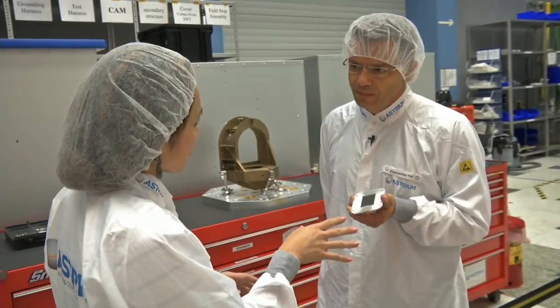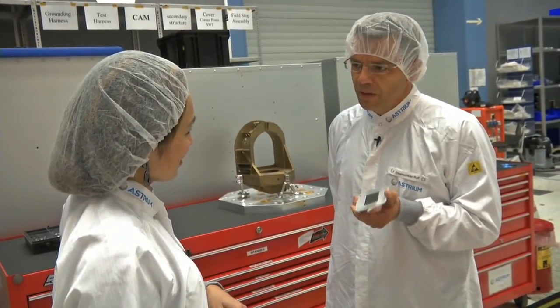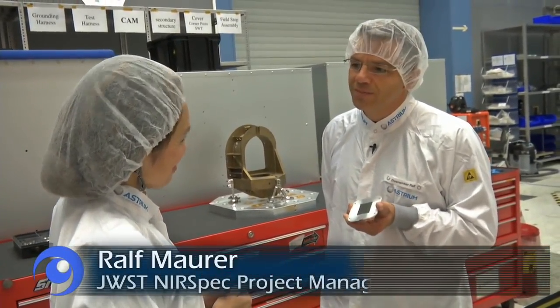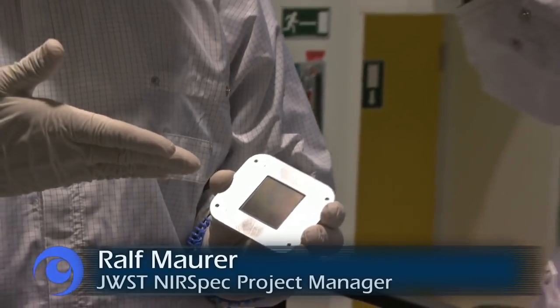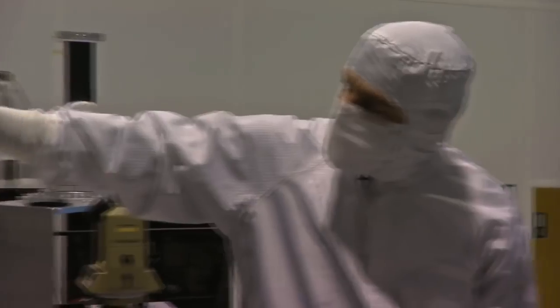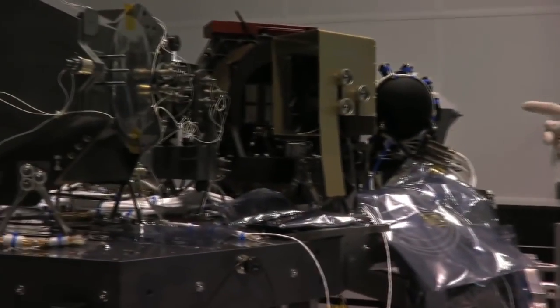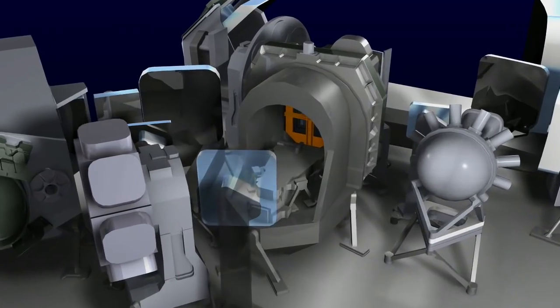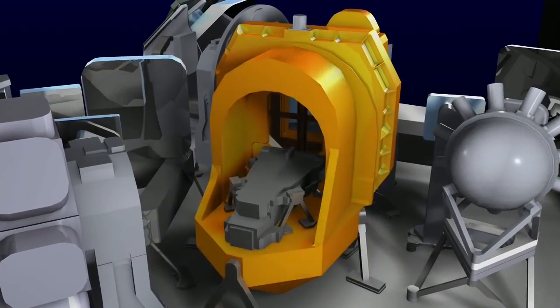Oh, is there any way we can actually see the microshutter array in Near-Spec? Yes, for that we have to go into the clean room. Our arrays on Near-Spec, we have formed them. They're here within this black arc. Okay, so there's 4. All right, so you see 2 by 2. Yes. Is that the spectrometer that it's in? This is the entrance of the spectrometer.